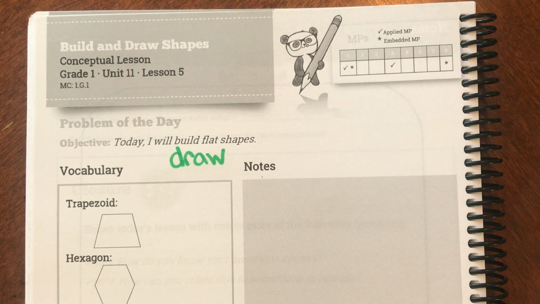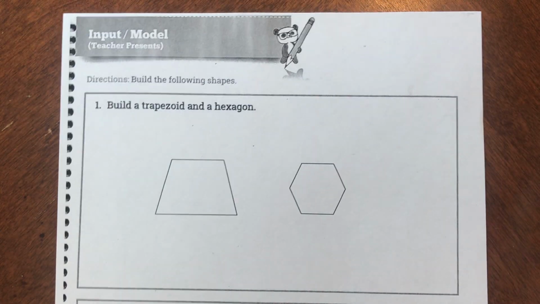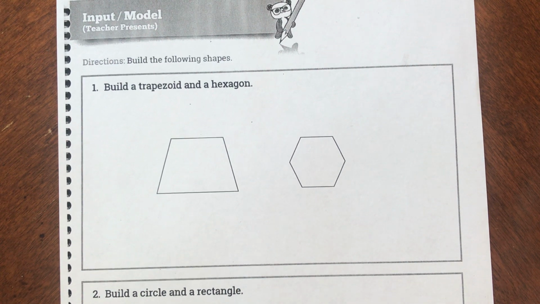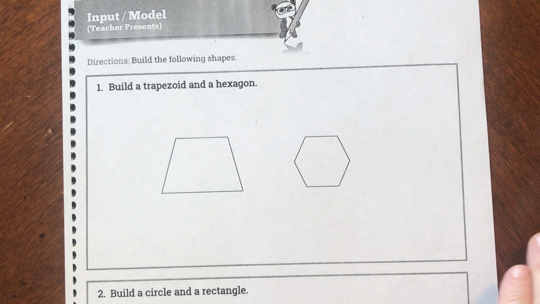So I'm going to show you my first problem. And my first problem looks like this. They ask me to build a trapezoid and a hexagon. And then they show me what they look like. So they actually show them to me today. So what do I see? It says build a trapezoid and a hexagon.